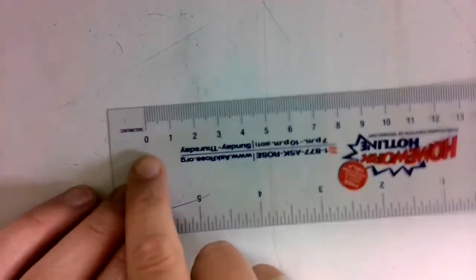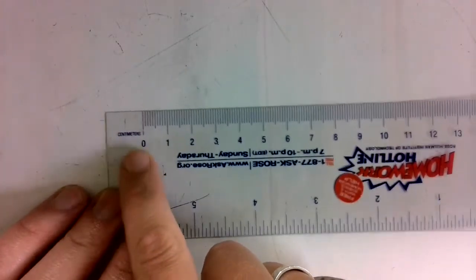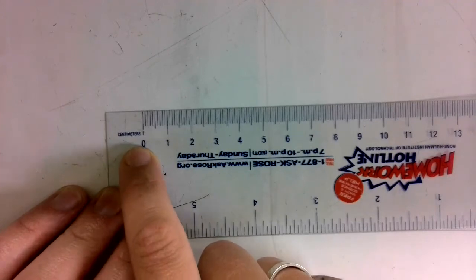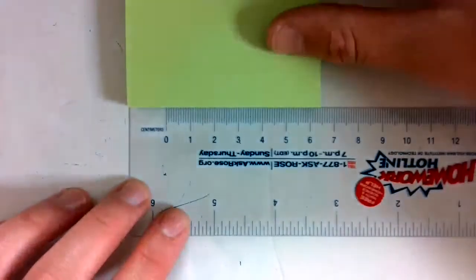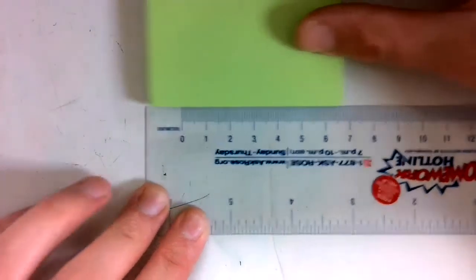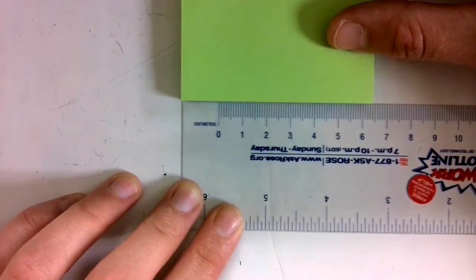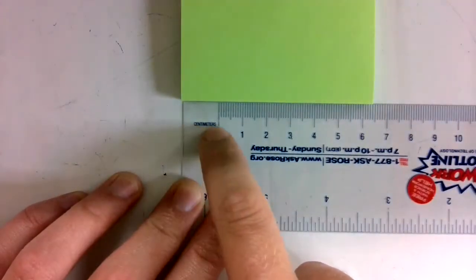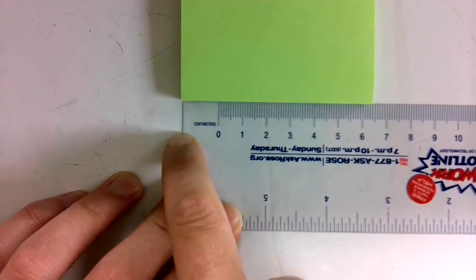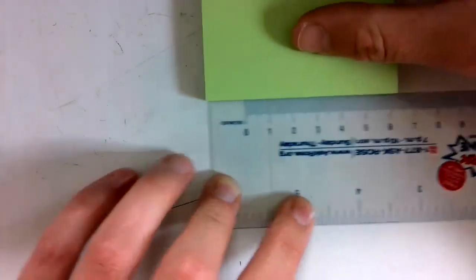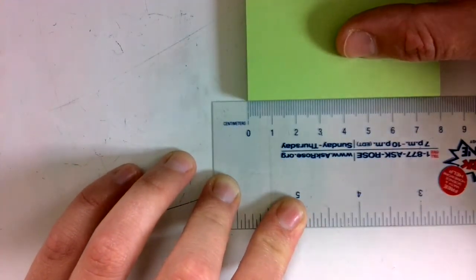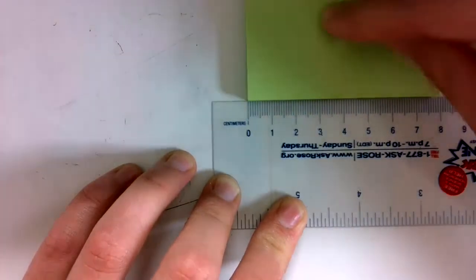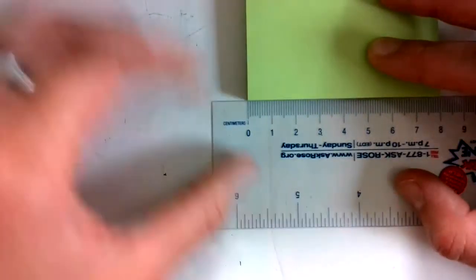Next, we need to pay attention to where the units actually start on our ruler. So when you're measuring a thing, say I'm starting to measure this pack of sticky notes, I don't want to start at the end of the ruler because my measurement is going to be off by however much space is between the 0 and the end of the ruler. So we want to make sure that our object is lined up really well with that 0 mark. Okay, so we're lined up, so now we are ready to take our measurement.